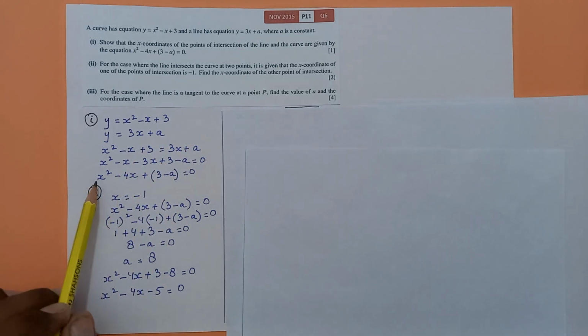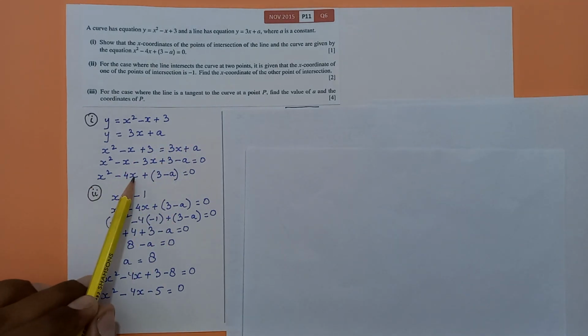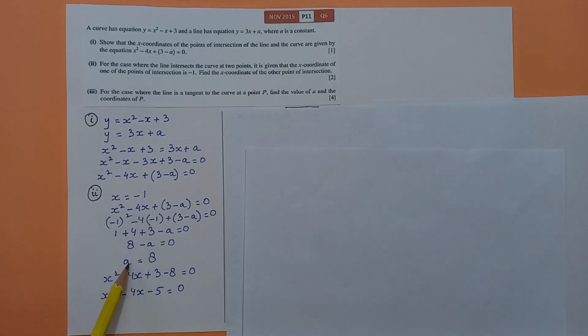So just place the value of x as -1 so that we can get the value of a. We did the same: we took x as -1, simplified the brackets, and finally got the value of a as 8.